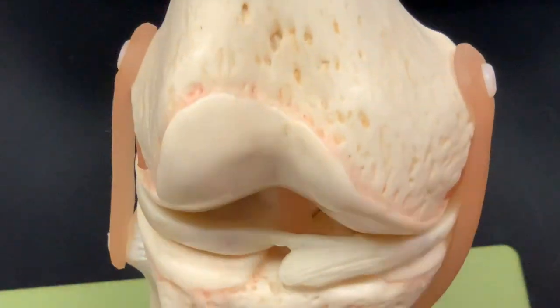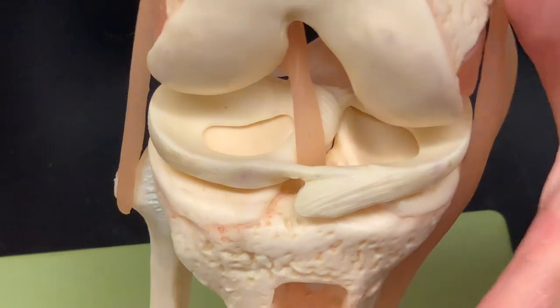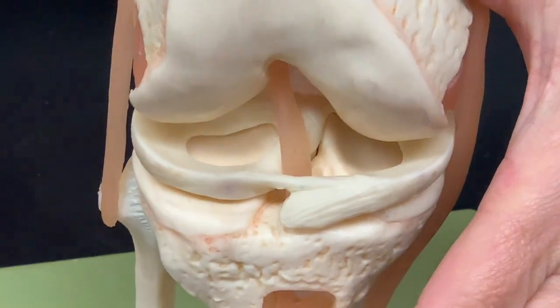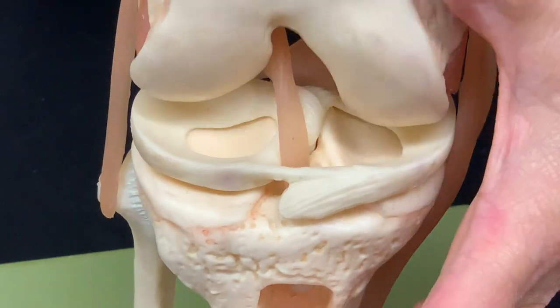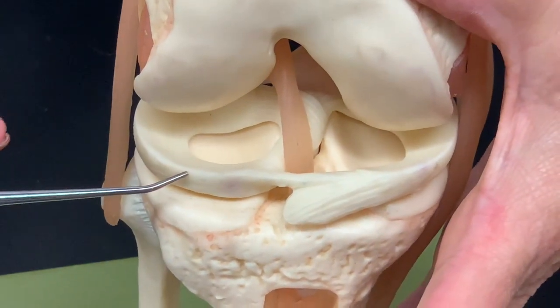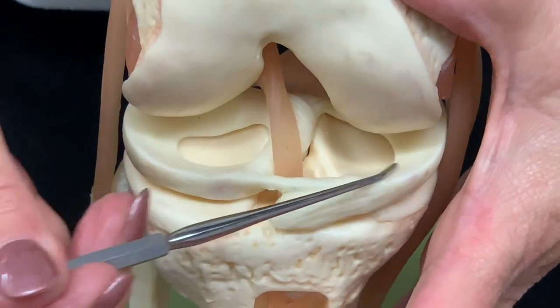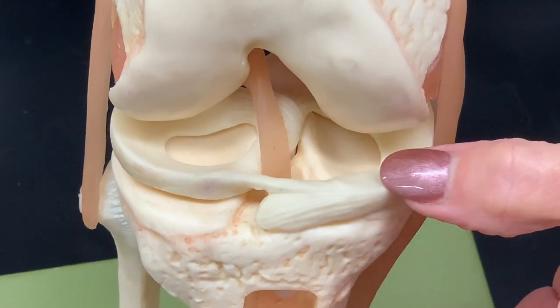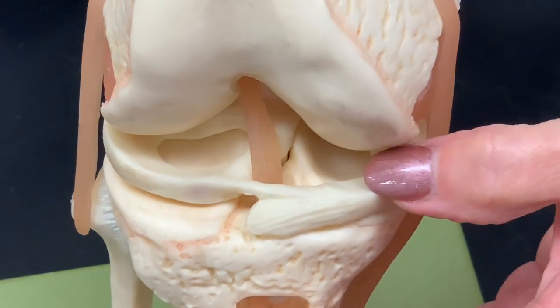Okay, going back to the anterior, we see two cups or discs here. We have a smaller disc here. This is a smaller O-shaped disc on the lateral side. This is our lateral meniscus. And we have a larger, deeper C-shaped disc on the medial side. That is our medial meniscus.